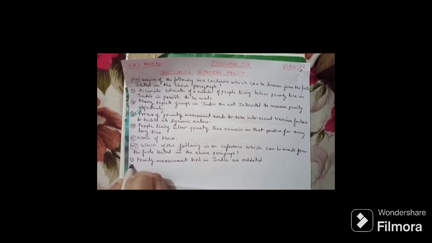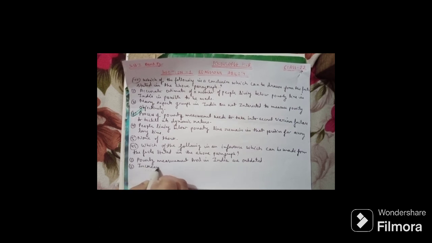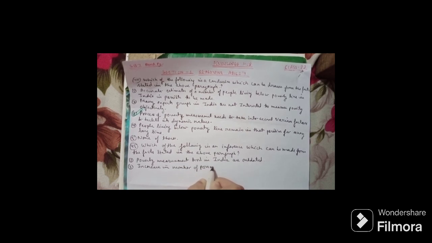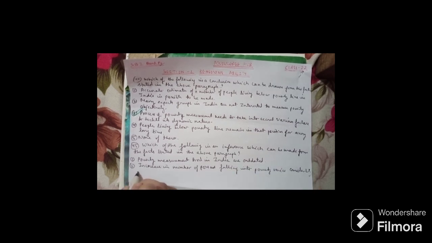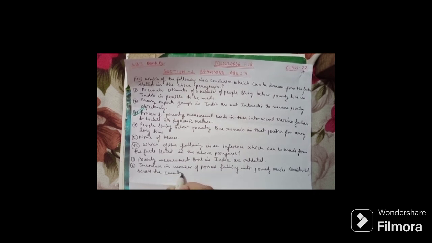The second is increase in number of persons falling into poverty varies considerably across the country over a period of time.